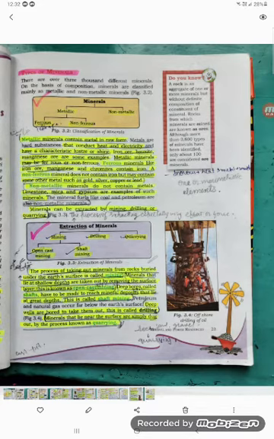After that we will talk about the extraction of minerals. Extraction of minerals is done by three methods: mining, drilling, and quarrying. The process of taking out minerals from rocks buried under the earth's surface is called mining. There are two types of mining: open cast mining and shaft mining. In open cast mining, minerals that lie at shallow depths are taken out by removing the surface layer. And deep bores called shafts have to be made to reach mineral deposits that lie at great depths.